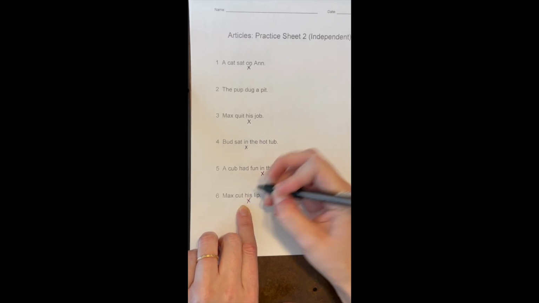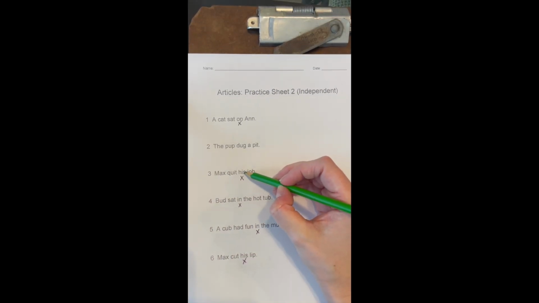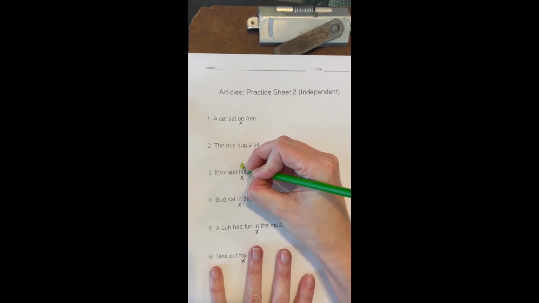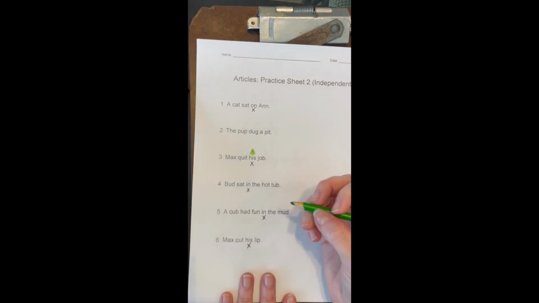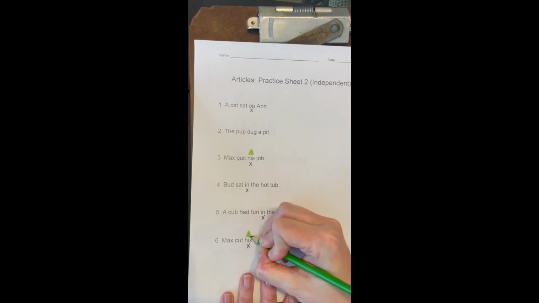Actually, what I'm going to do is this. Here's what we're going to do, because you do need to know this. His is actually an adjective because it describes the job. It's just a little confusing because it sounds like a name. So we'll do that together. His should be green. And his should be green. If it said her, it would also be green because it would be her job or her lip.